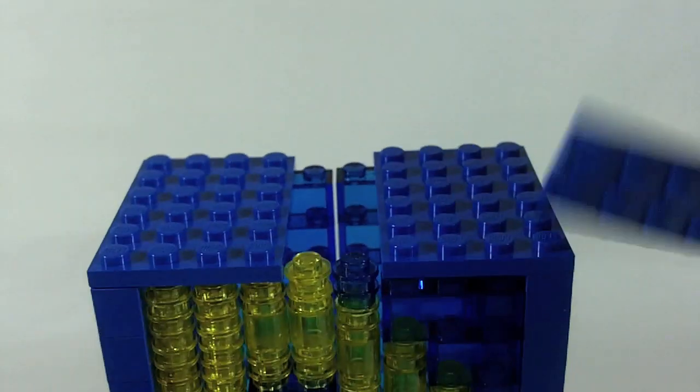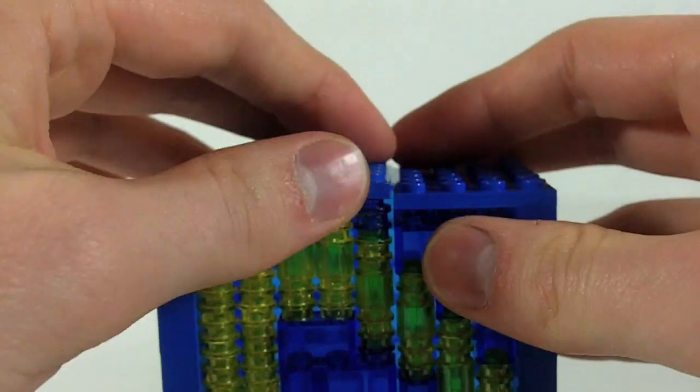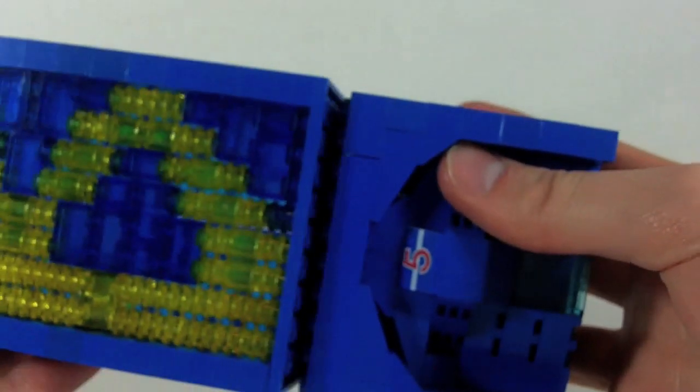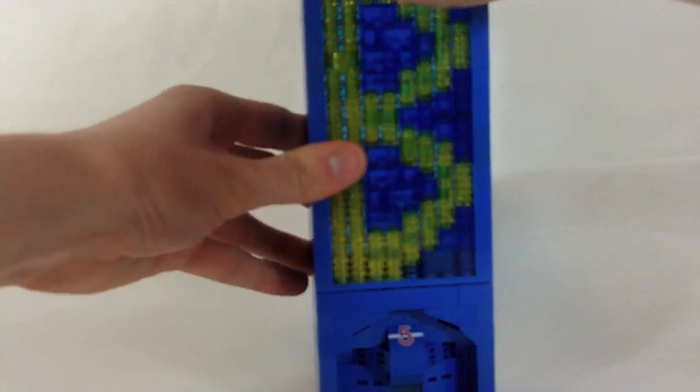There we go. And that leaves a nice little, pretty well connected space in the middle for a 2x6 to fit in. And if you want, you can now attach this to the bottom that we built earlier. Here's what it looks like right side up. So we're getting pretty close. Now we just got to build the top.